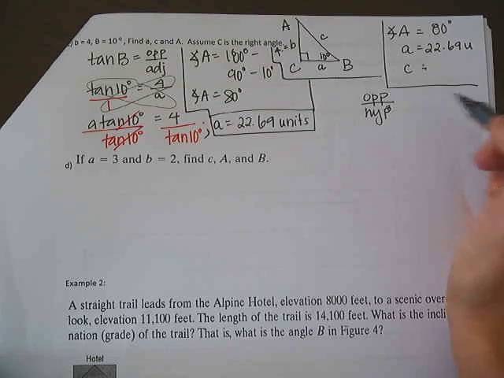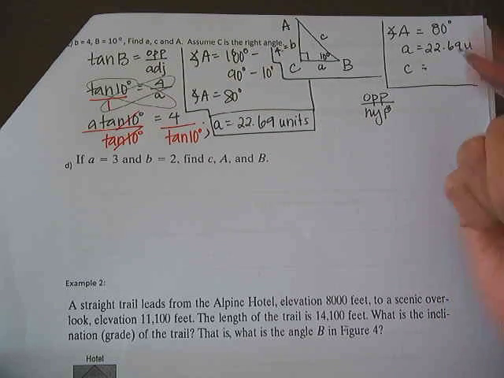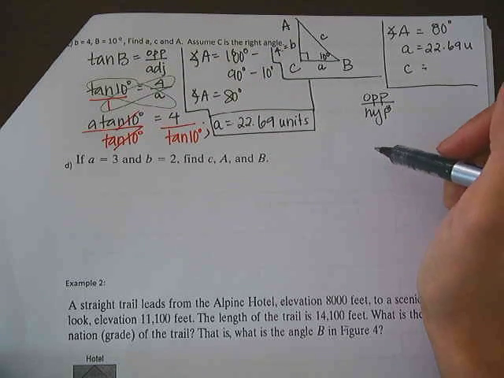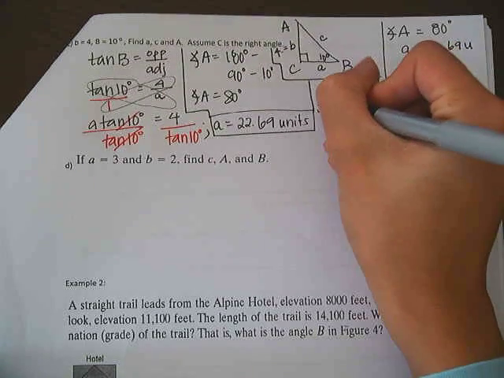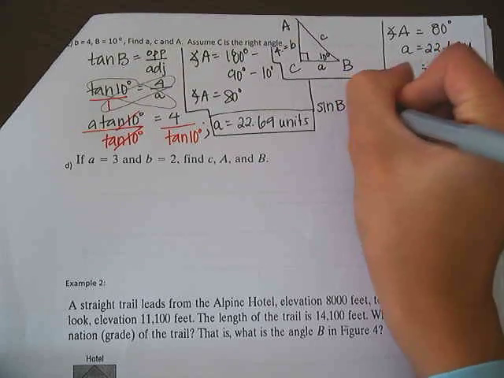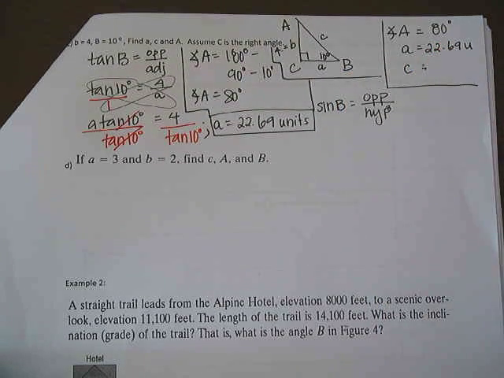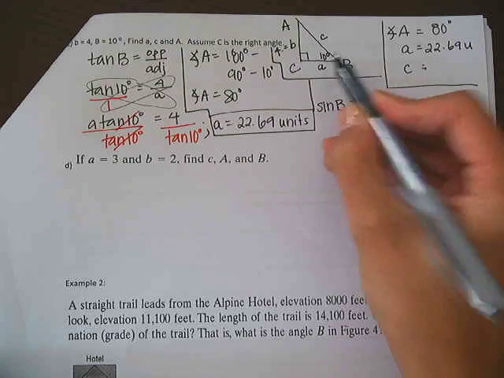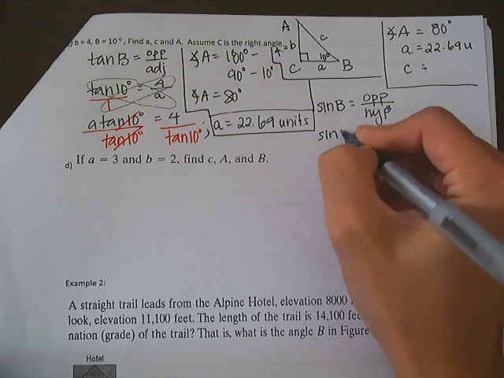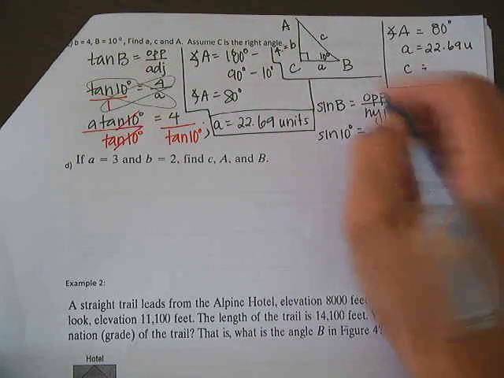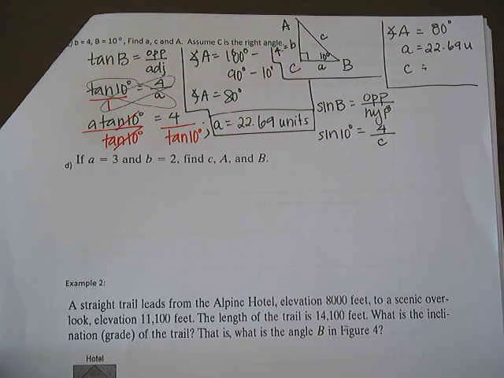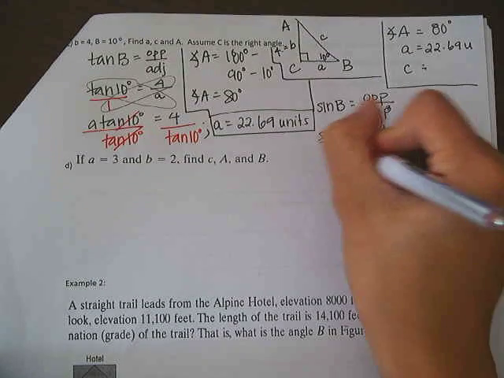Hypotenuse. What should I use? Sine, cosine, or tangent? Hopefully you're saying sine. Okay, we're going to use sine of b equals opposite over hypotenuse. Sine of b, so b is 10 degrees, so sine of 10 degrees equals opposite of that, which is 4 units, over hypotenuse, which is unknown. So from here, we're going to make it over 1.